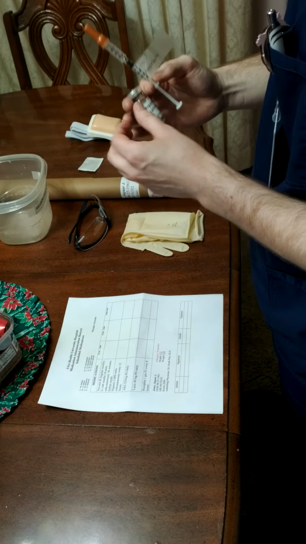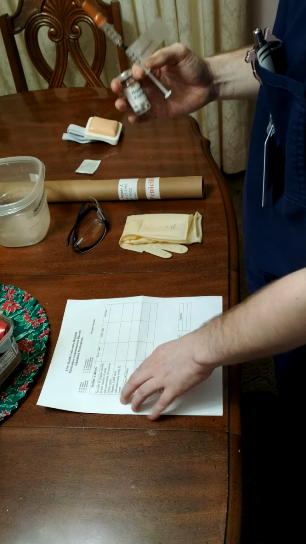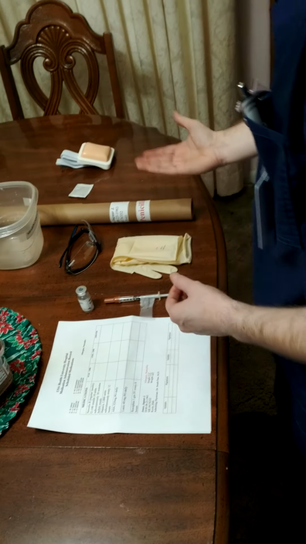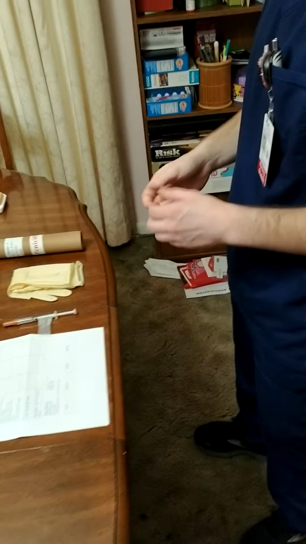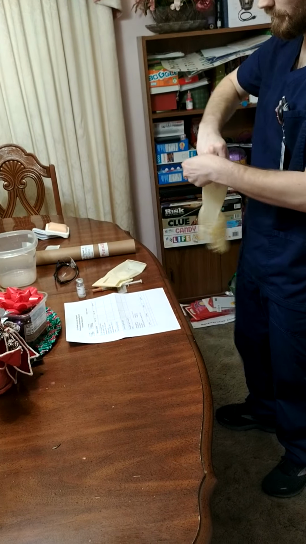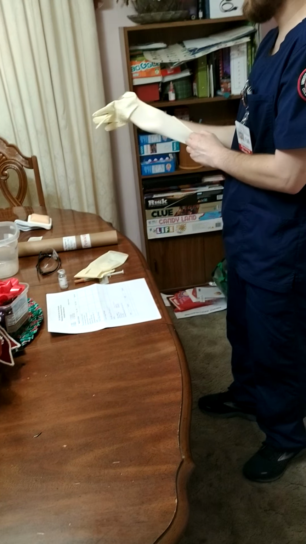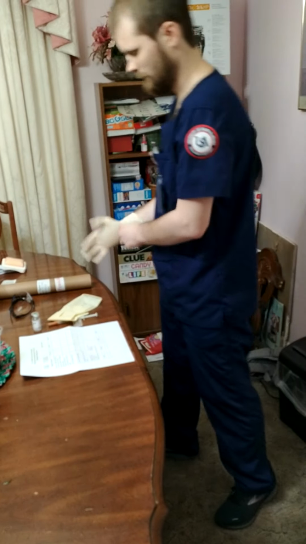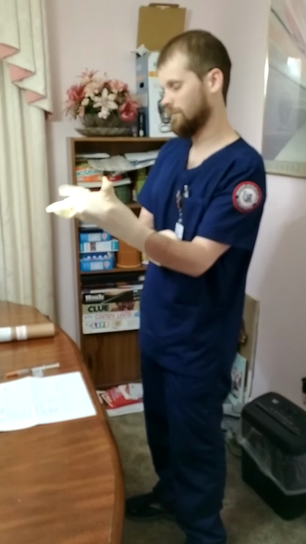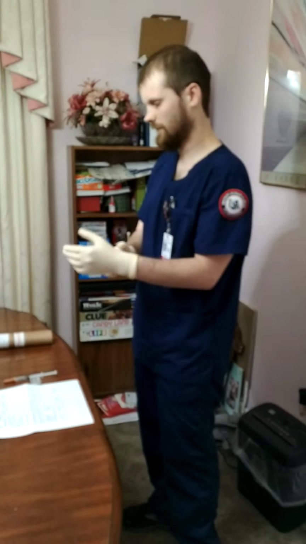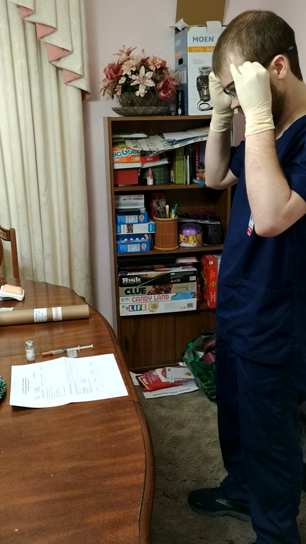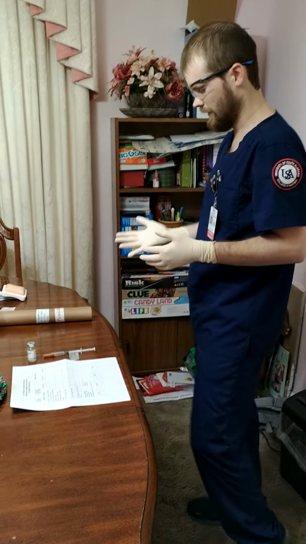The indication is it's a blood thinner. So we're giving it to help thin out the blood. And then documentation will be performed afterwards. I will raise the patient's bed to an appropriate height and lower the side rails. I will then apply a clean pair of gloves and apply goggles. And I will explain to the patient what we're doing.